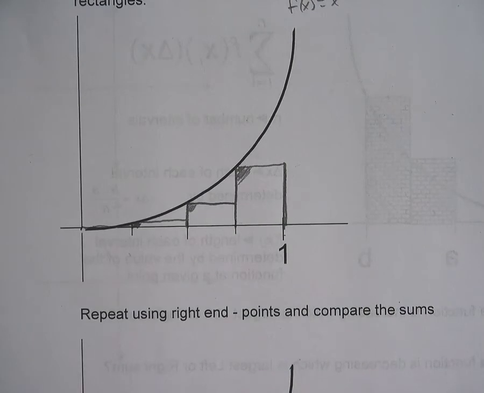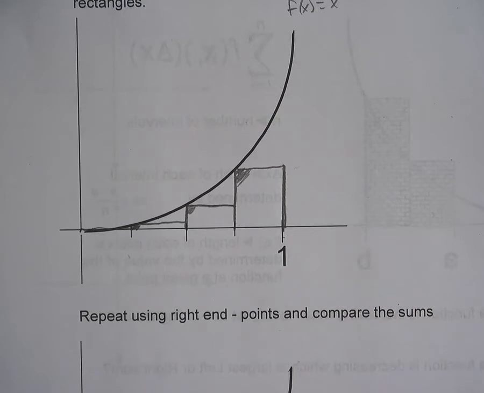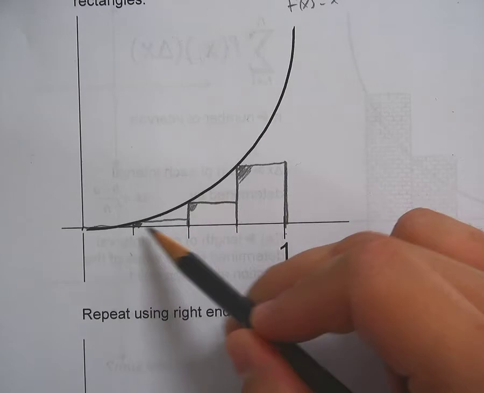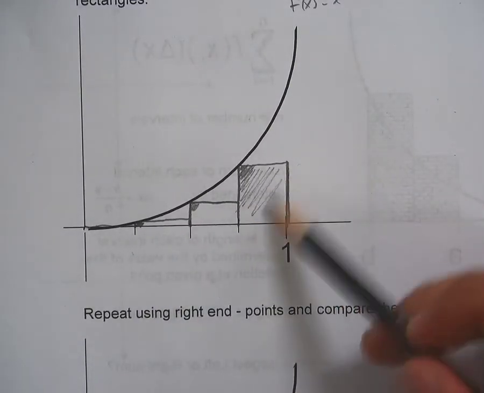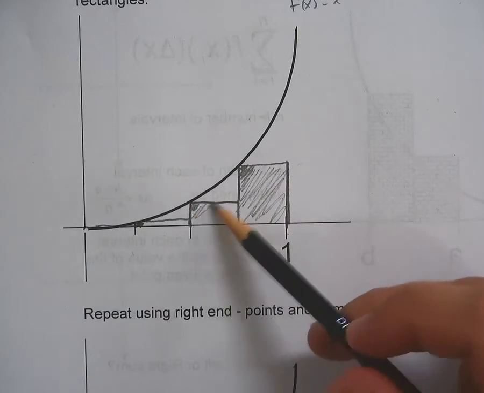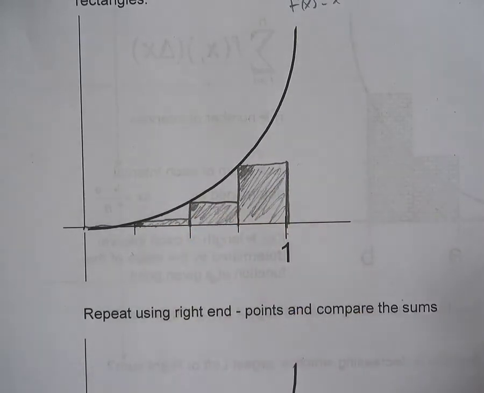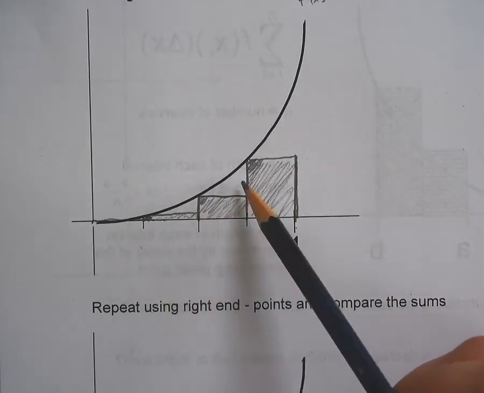Really think about what's going on here. They want you to find the area under the curve. That's going to be the area of these 4 rectangles. If we were to find the area of these 4 rectangles, that would be a little under what the actual area is. See these little blank spaces right here?